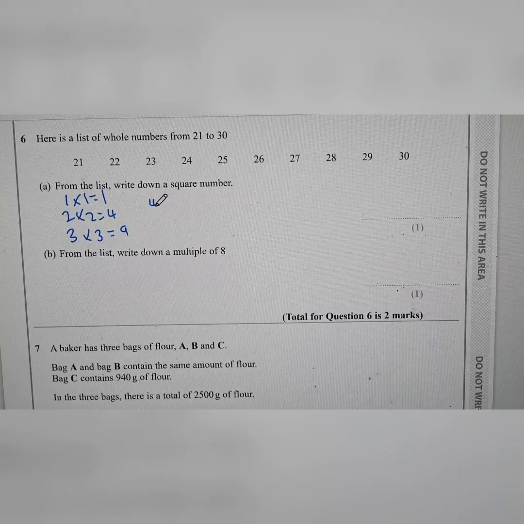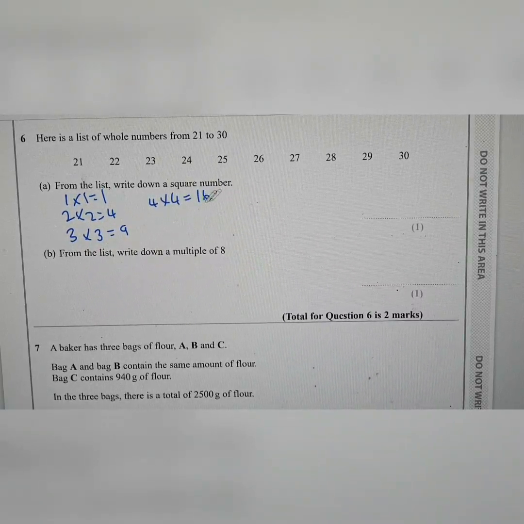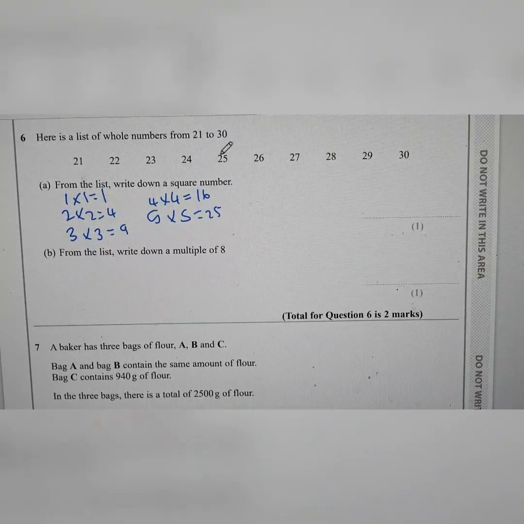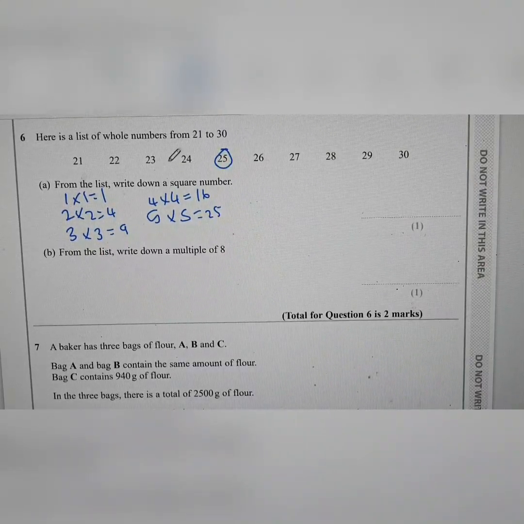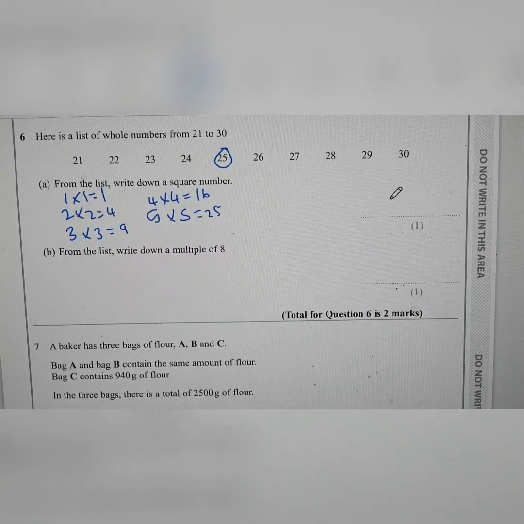Here is a list of whole numbers from 21 to 30. From the list, write down a square number. So to generate square numbers, you need to do 1 times 1 is equal to 1, 2 times 2 is equal to 4, 3 times 3 is equal to 9, 4 times 4 is equal to 16, and so on. Let me do one more. 5 times 5 is equal to 25. So I can see 25 is a square number. I don't have any other square numbers here. 6 times 6 is 36. So that's the only square number there. So 25 is a square number.